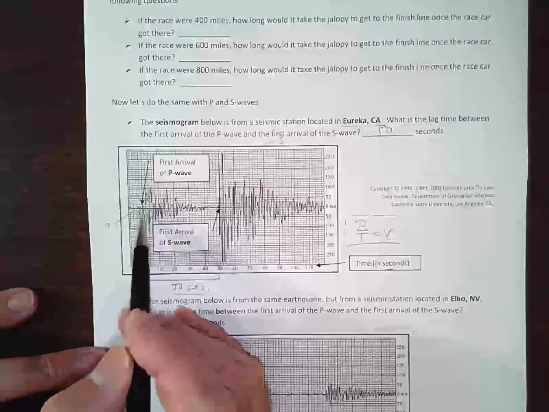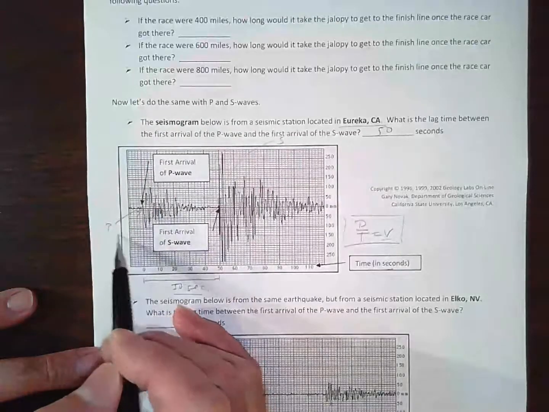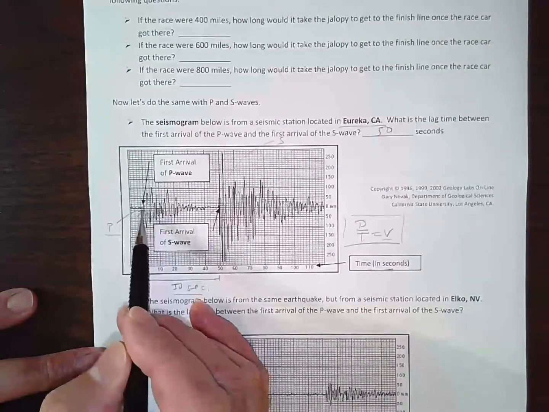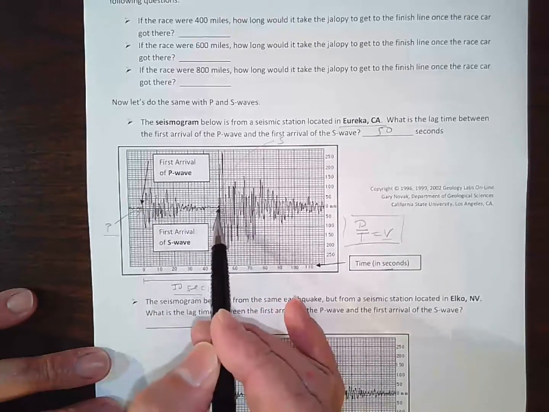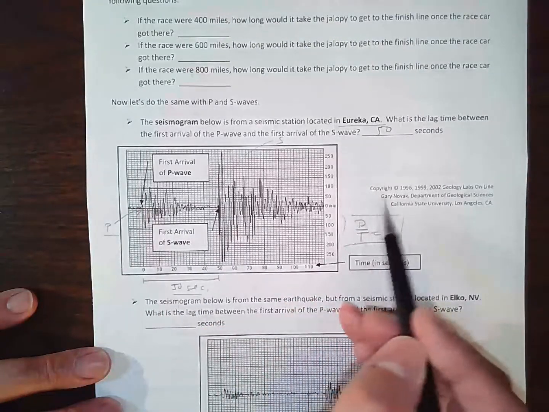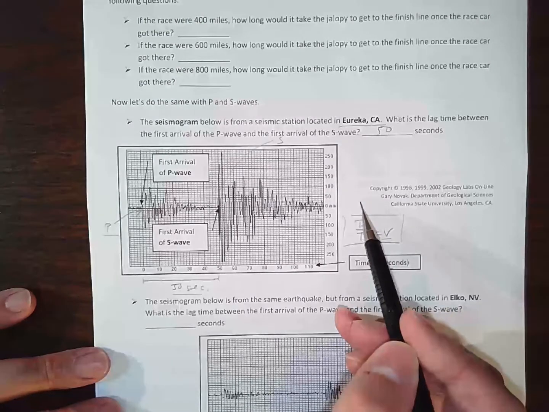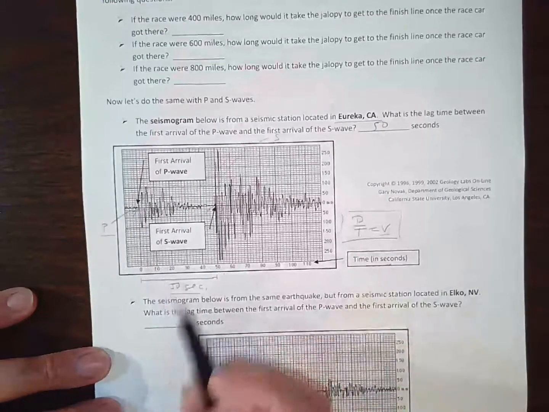The first wave to arrive, as you know, is always going to be the P wave, and that's here. I've already highlighted it right there. That's the first motion of the P wave. The next wave here is the S wave, and then over here somewhere would be your surface waves as they come in. There are two components to this.